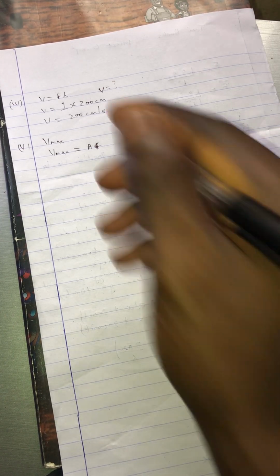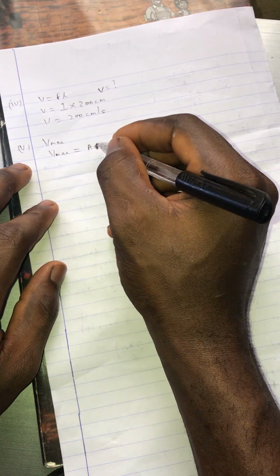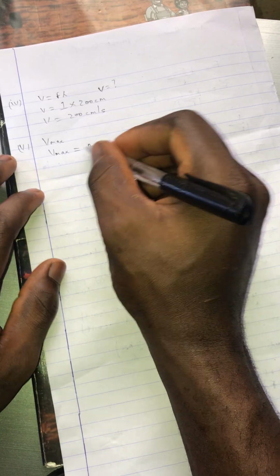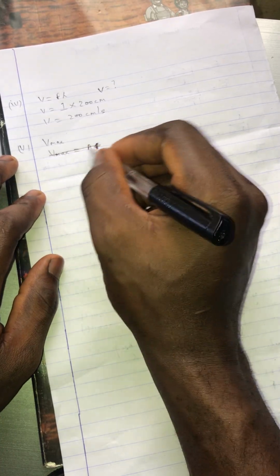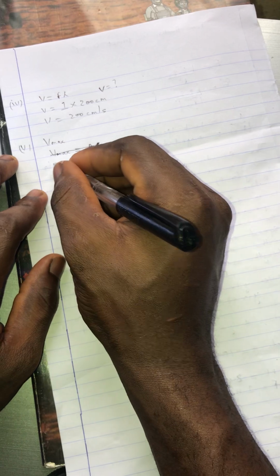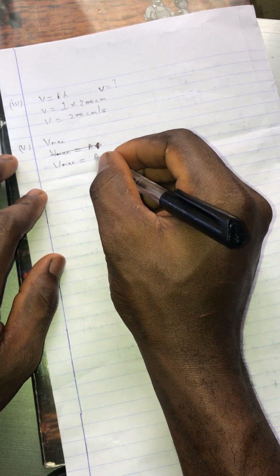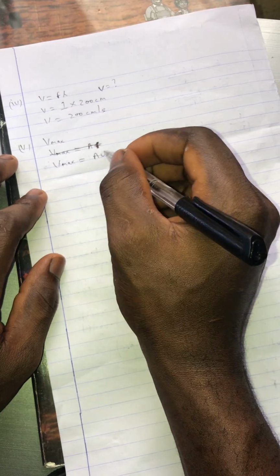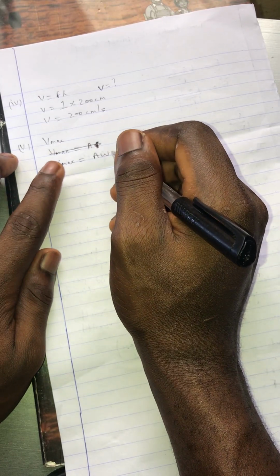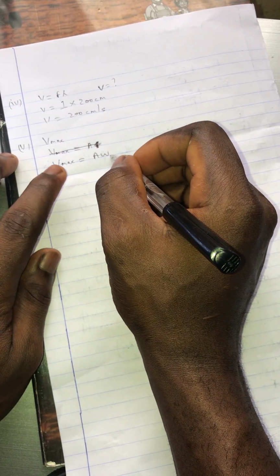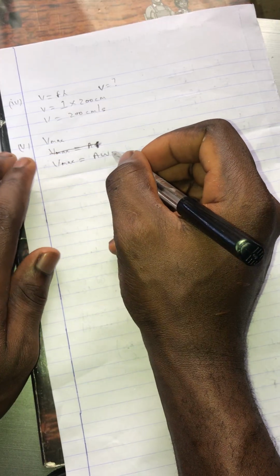Sorry, this is not it. Our maximum speed is equals to A times W. Your A there is your amplitude, and your W here is your angular frequency.